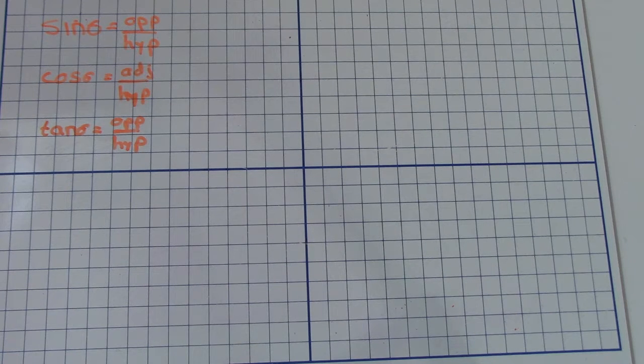Okay, first of all, one of the things that you need to remember when we're working with the trig functions are your basic definitions. So I wrote them here: the sine of theta is opposite over the hypotenuse, the cosine of theta is adjacent over the hypotenuse, and the tangent of theta is the opposite over the hypotenuse.